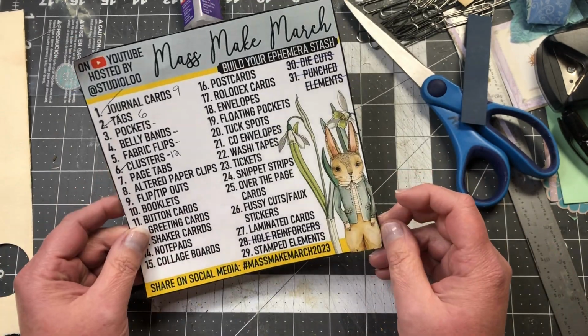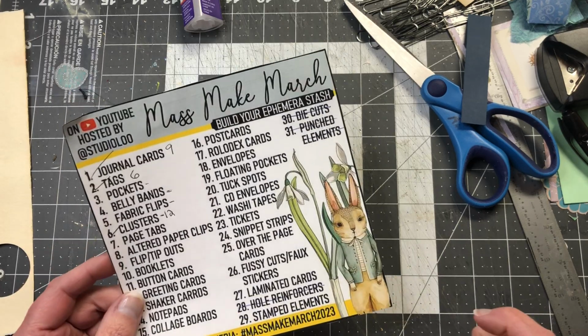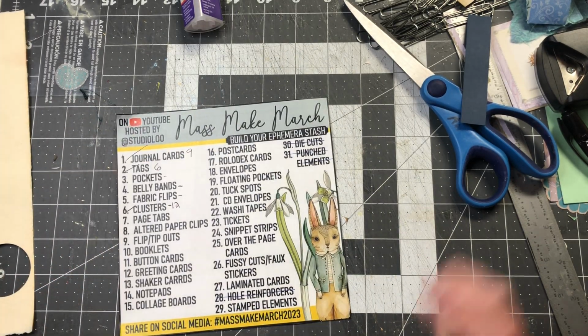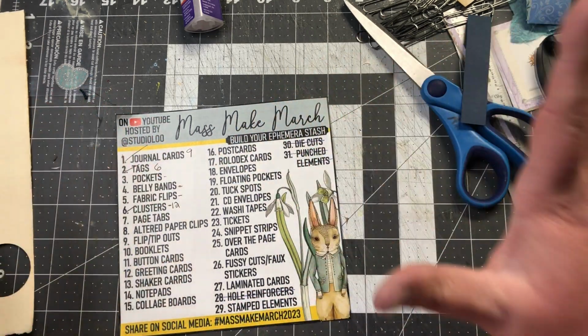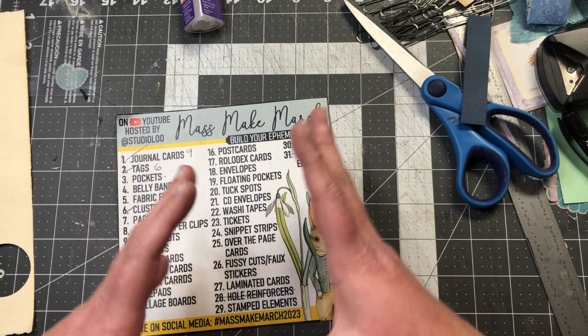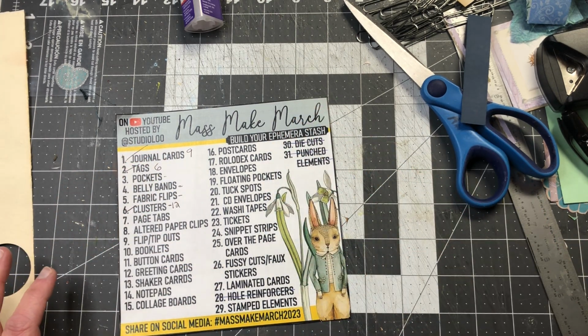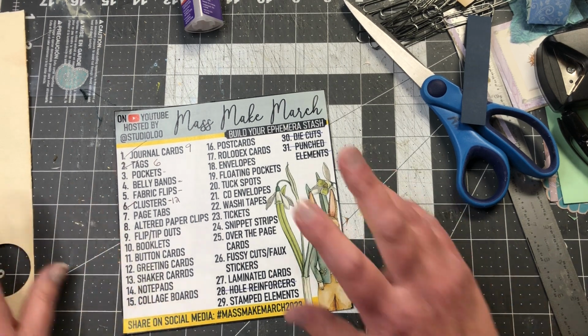This is going to be another one that is, I'm not going to say it's tricky for me, but it's something that, again, I create my journals and my ephemera and the embellishments and all that when I'm doing my journals. And so to make up these extras is a little different and out of the ordinary for me.